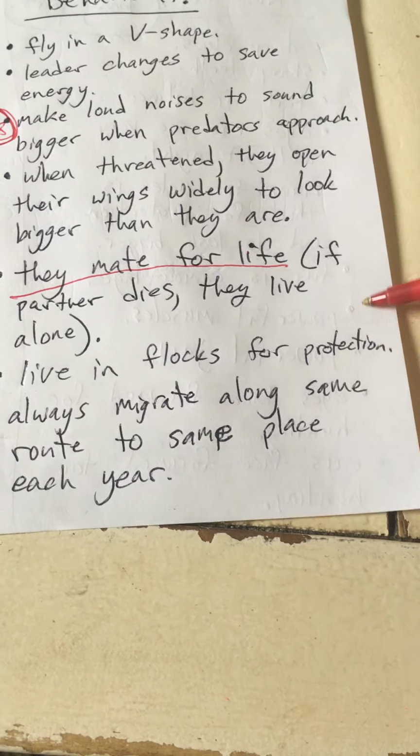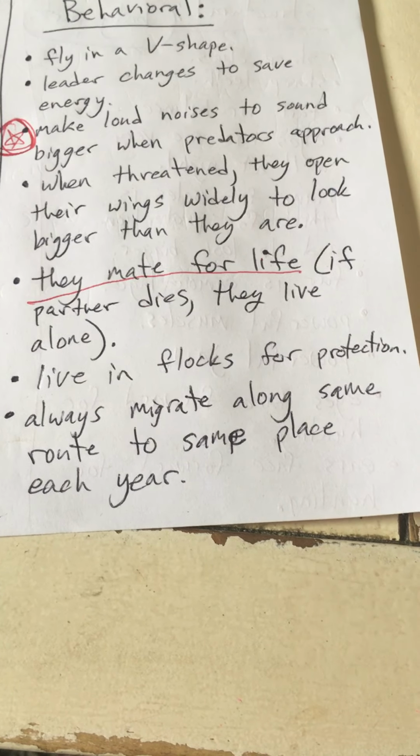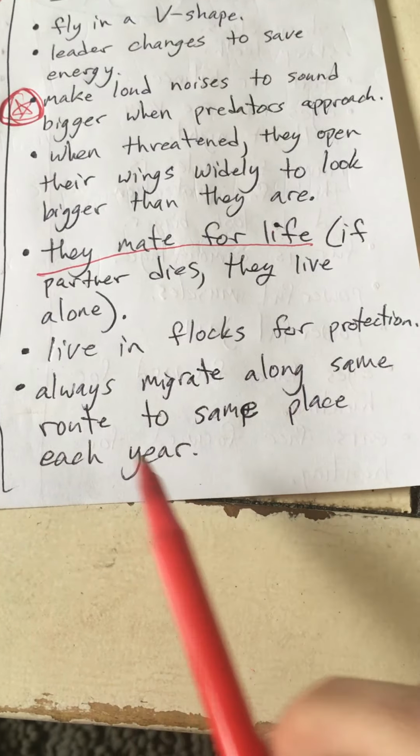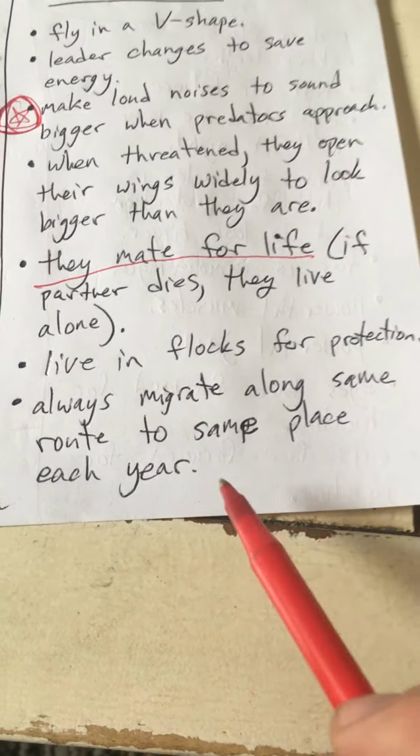Okay, they live in flocks for protection. They live with lots of them together to help protect each other. And they always migrate along the same route to the same place each year.